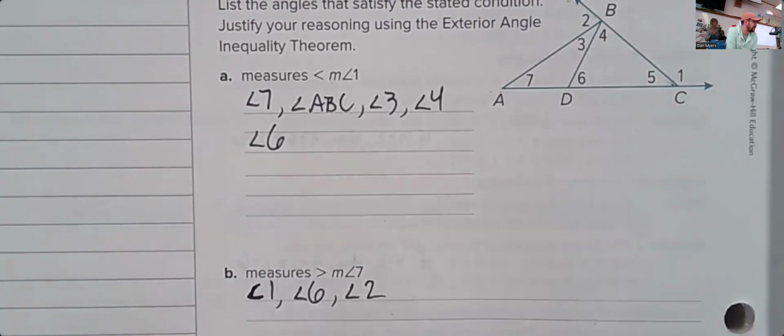Given no information about angle measurements, it looks like there are other ones that we could probably say, but we can't say it because we don't know if this is drawn to scale or not, and we don't have numbers. Any questions on that?